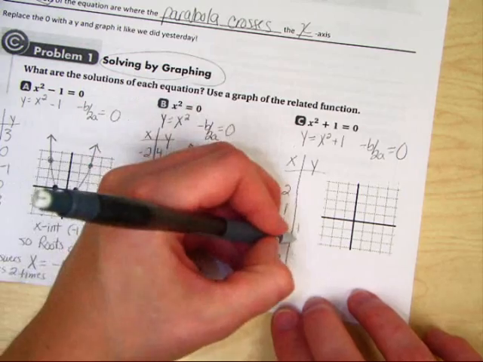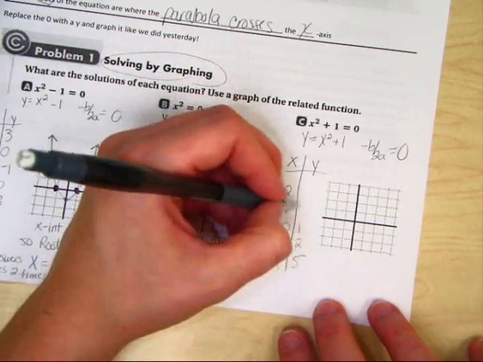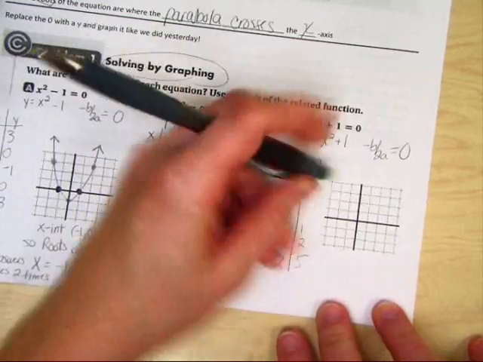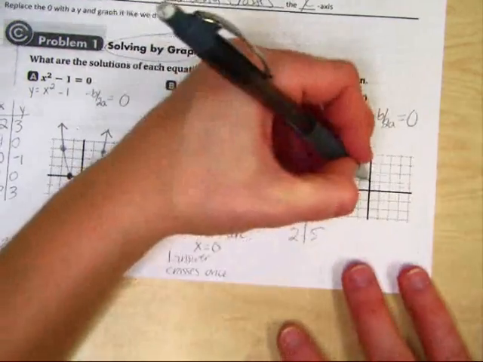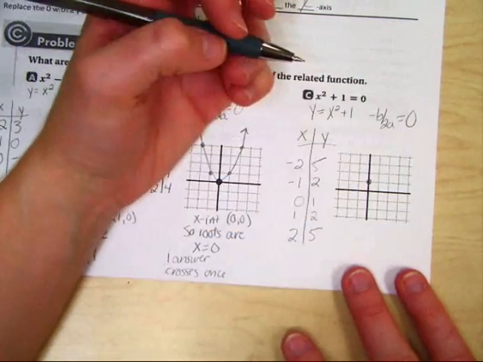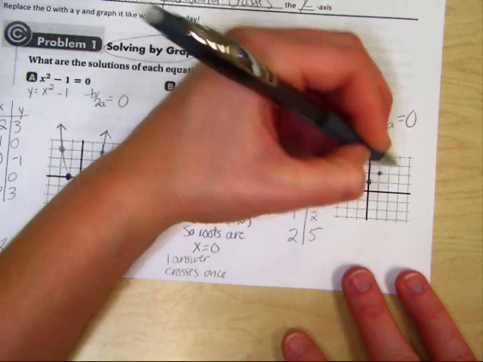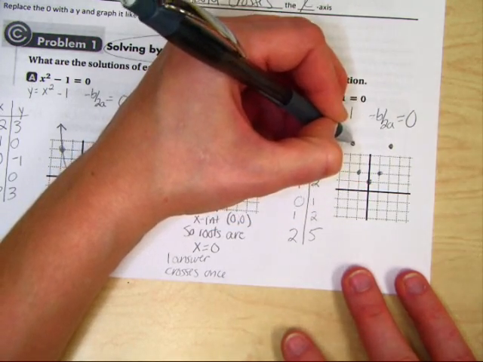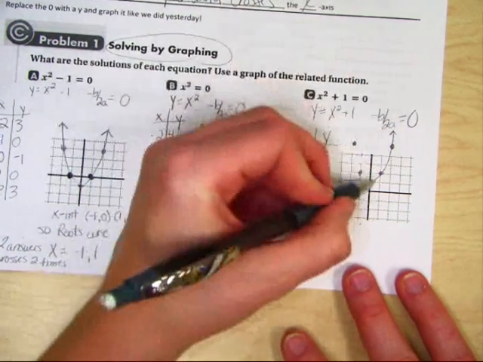1 squared plus 1 is 2. 2 squared plus 1 is 5. And then these are reflected. Plot your points. Did you guys notice this one just kind of moved up? That's the only difference. And I know I didn't give you enough dots, just pretend I did. Okay, there it is. Pause the video if you need to take your time.